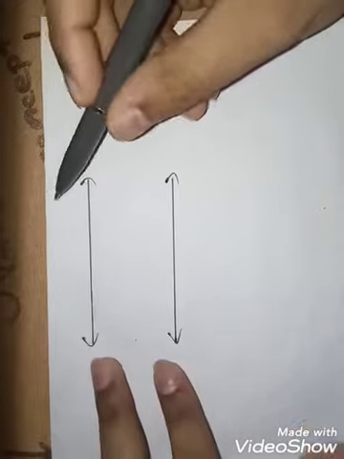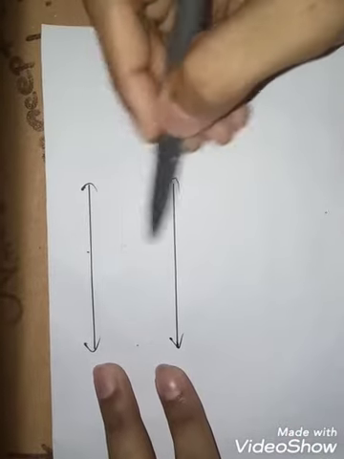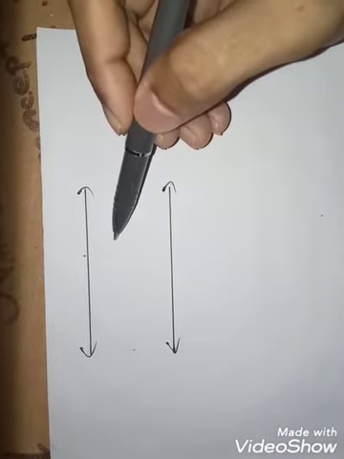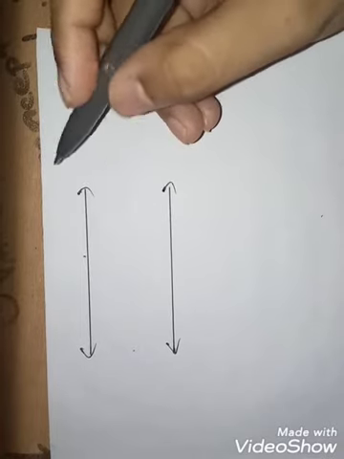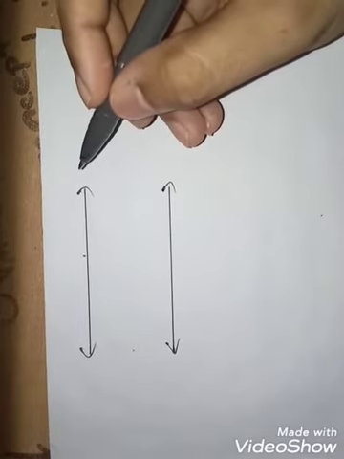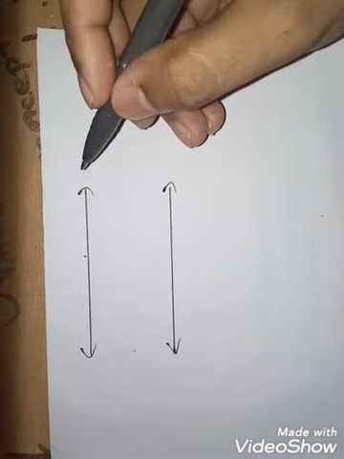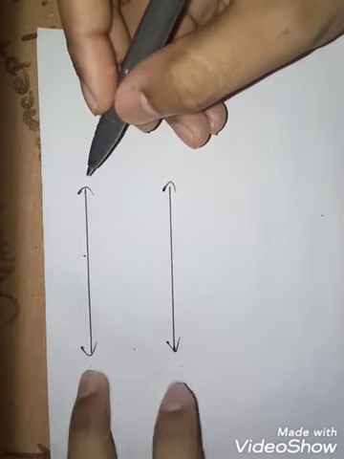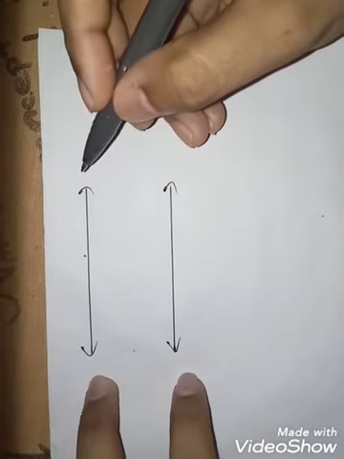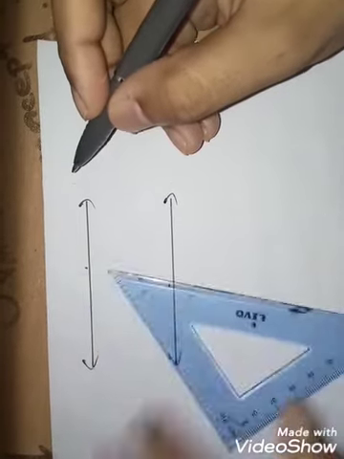If the shortest distance between these two lines at every point is equal, then we can call these two lines parallel to each other.